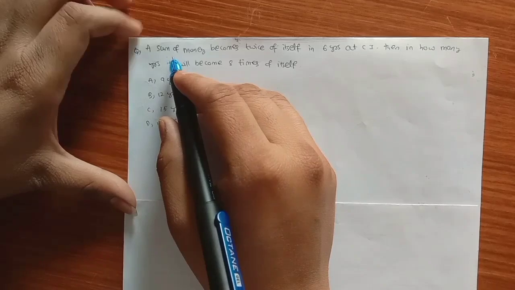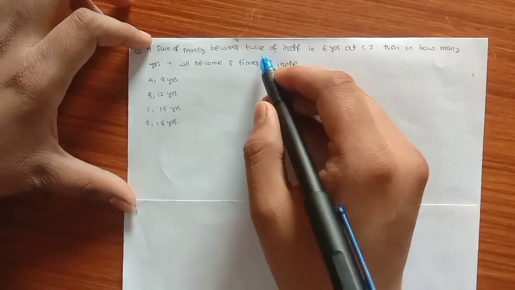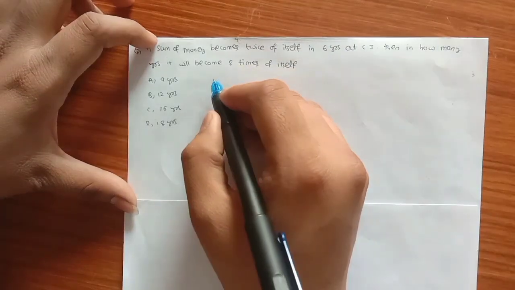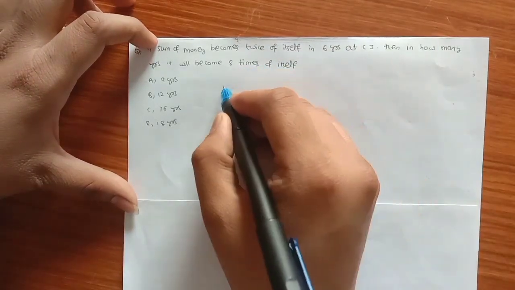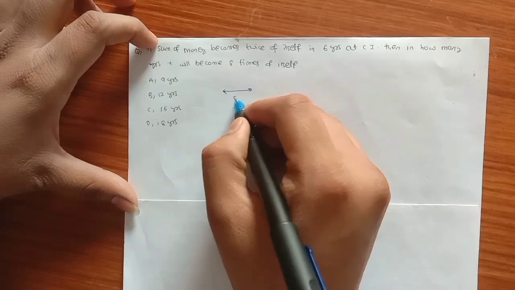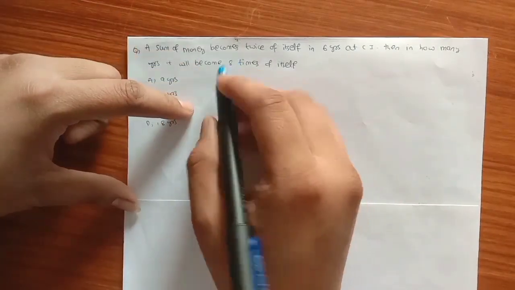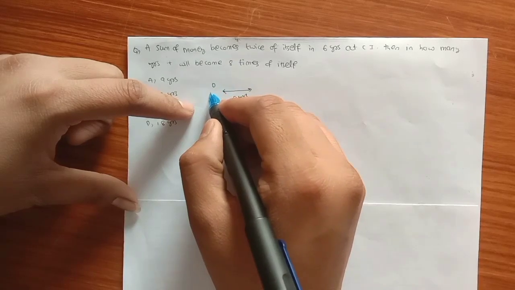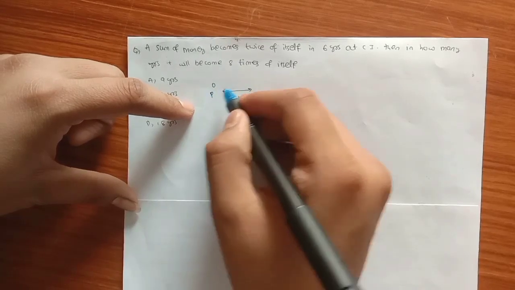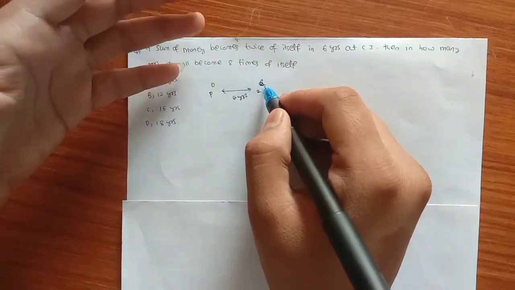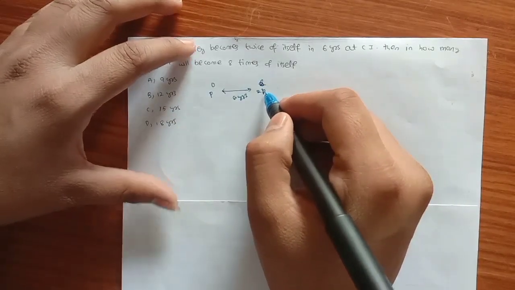Our next question is: a sum of money becomes twice of itself in 6 years. So in the duration of 6 years, the money is going to double. Suppose at the 0th year it is some principal P, then after 6 years it is becoming 2P.